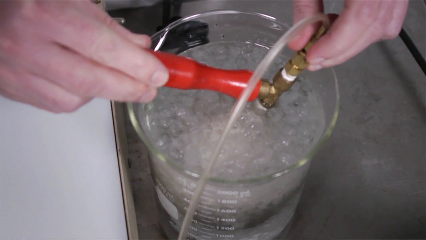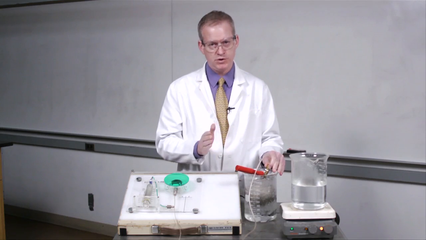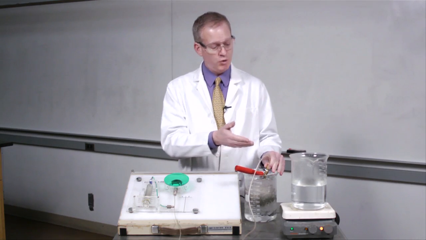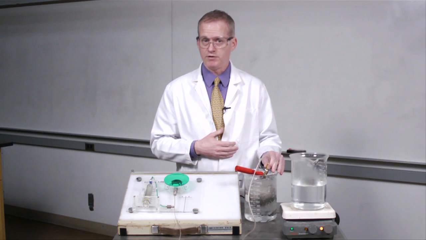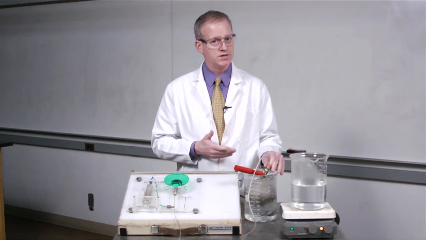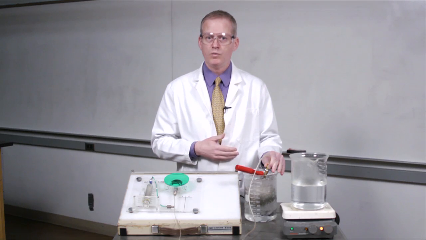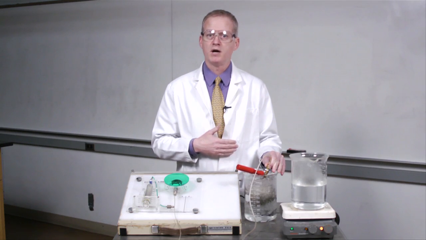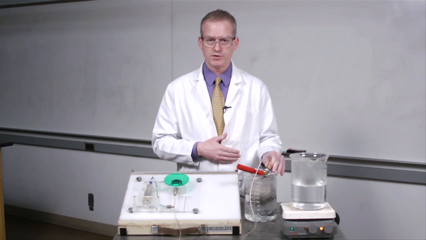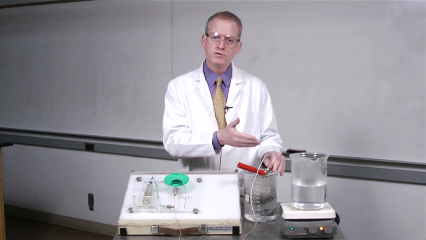We know that ice water has a temperature of about 273 Kelvin and boiling water 373 Kelvin. Since an increase of 100 out of 300 Kelvin is about a third, we should see the pressure increase by about 1/3 as we transfer the sphere from the ice water to the boiling water.